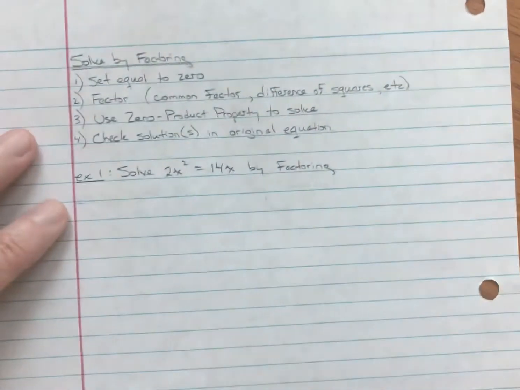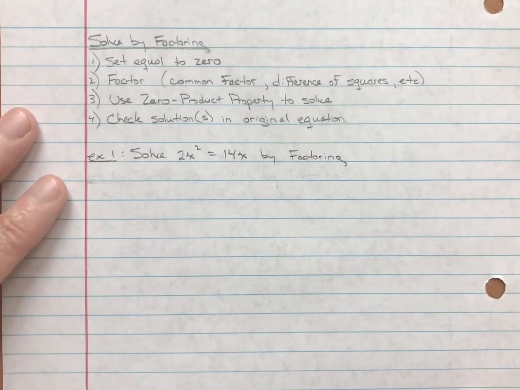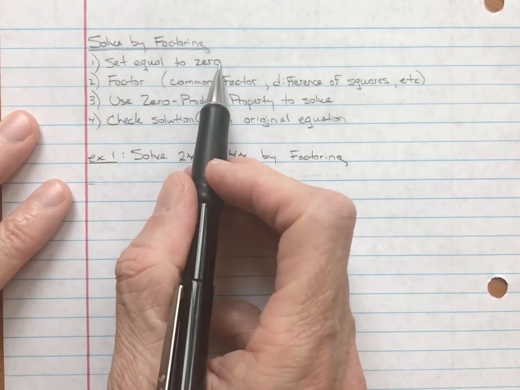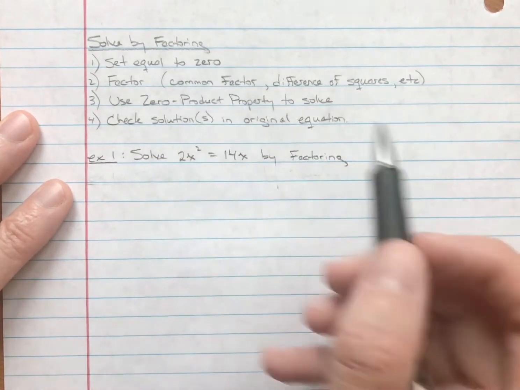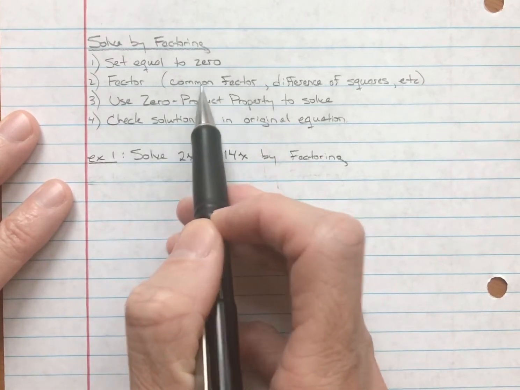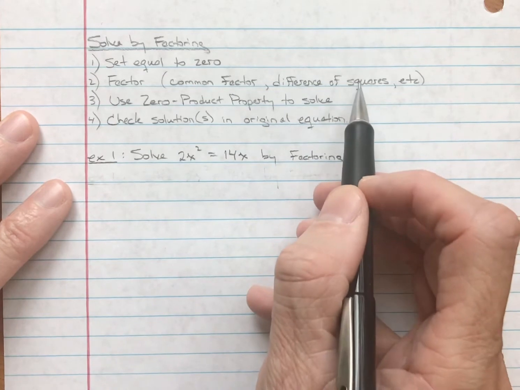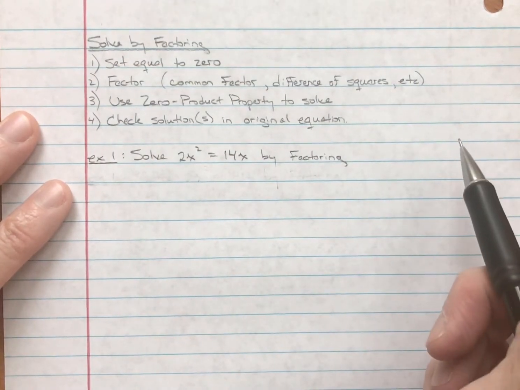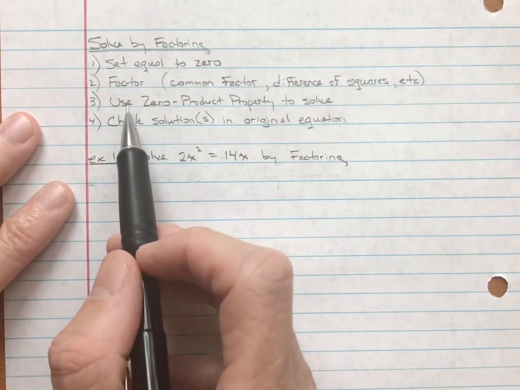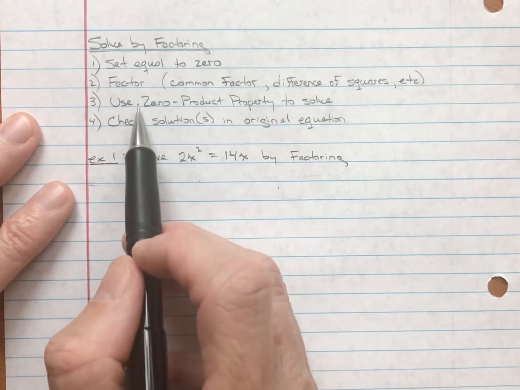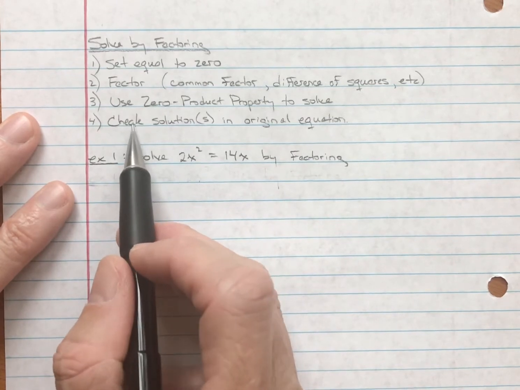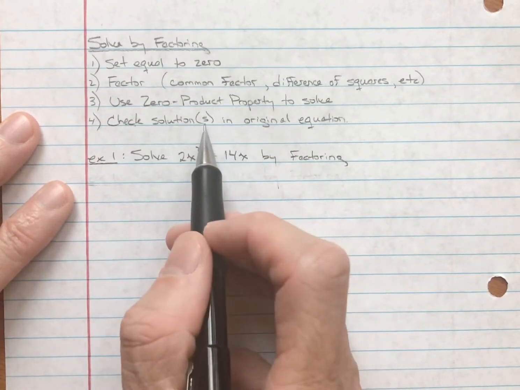Well, let's talk about solving quadratics by factoring. First, number 1, set it equal to 0. In other words, write it in standard form. Step 2, pretty simple: once it's done, we're going to factor it. We may use a common factor. We may see a difference of squares. We may have other possibilities to factor it, but we want to factor it. Once we've factored it, because now it's a multiplication problem, we can use the zero product property to solve it. And of course, everybody's favorite, we want to check our solution or our solutions.